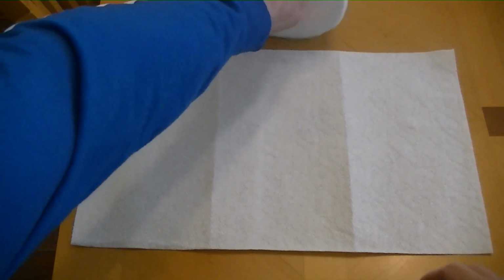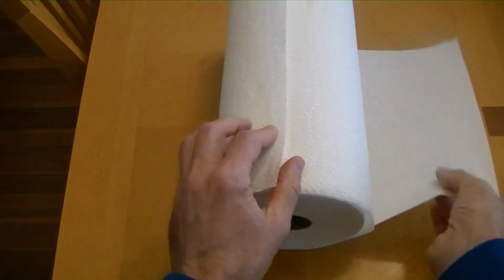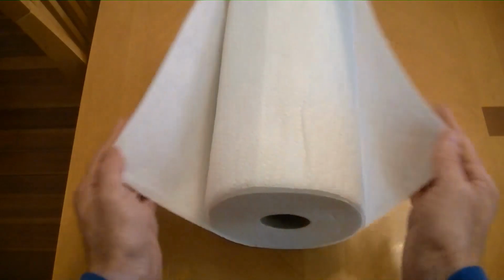Let's see if I can do that again. The part going around the cylinder, the lateral surface unfolded, is just a rectangle. So if we can get the area of that rectangle, then we can get the lateral area of the cylinder.